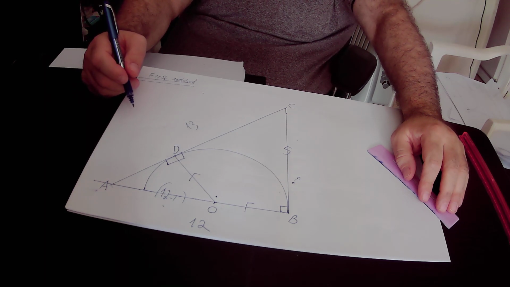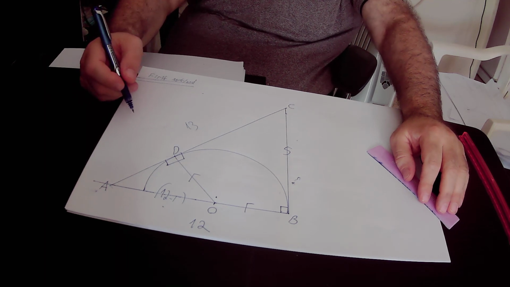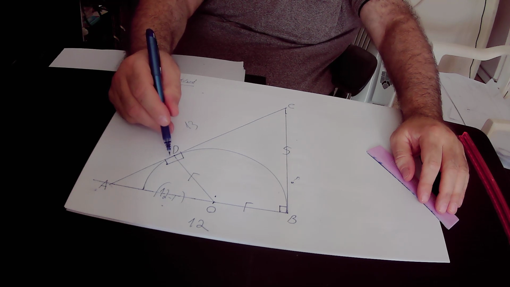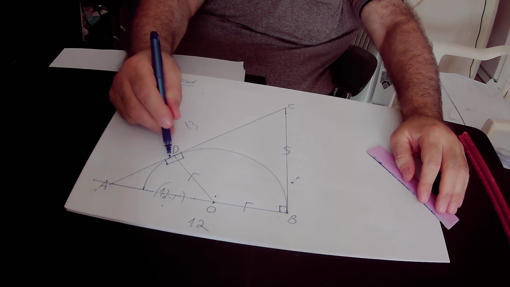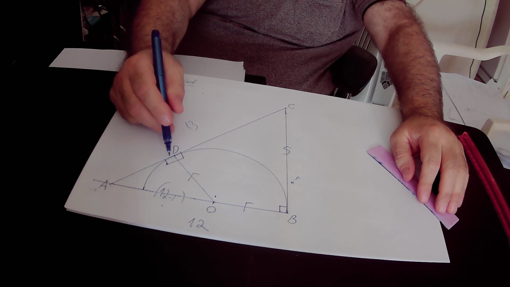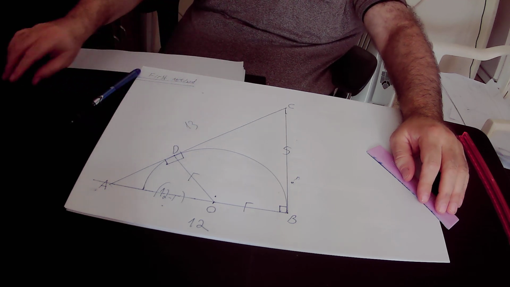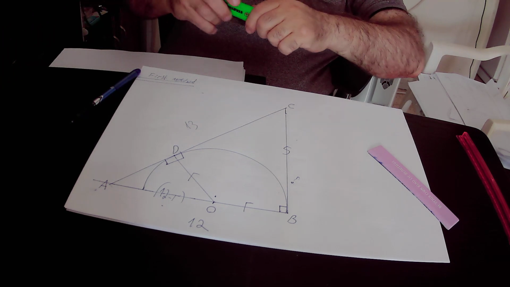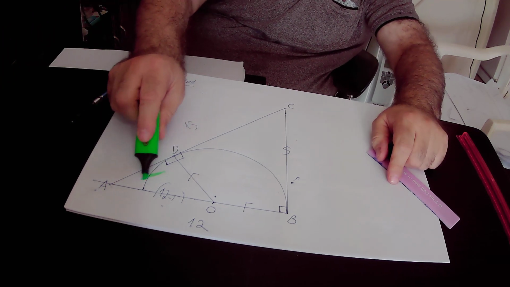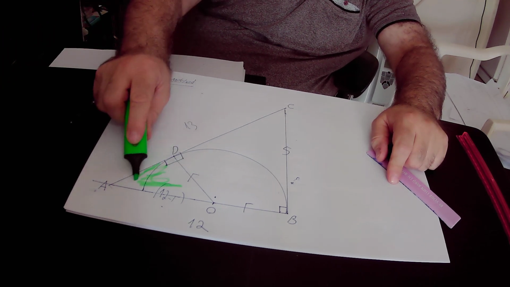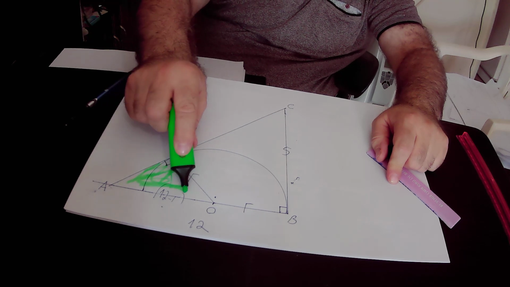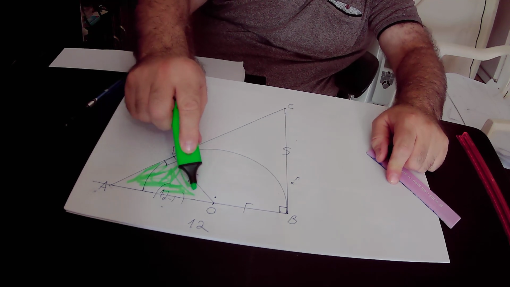Okay? And because angle ADO is a right angle, it equals 90 degrees, therefore triangle ADO is a right triangle. The green triangle ADO is a right triangle because it has one angle that equals 90 degrees.